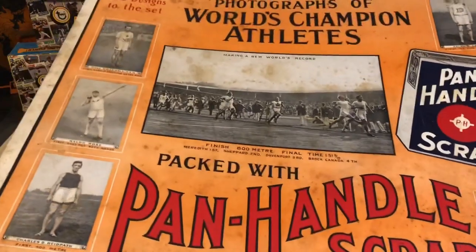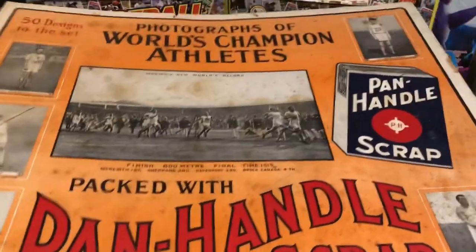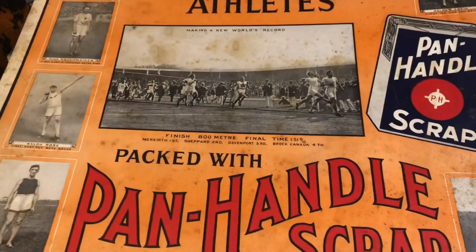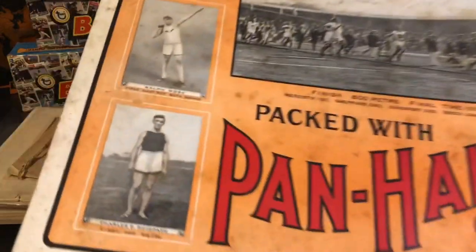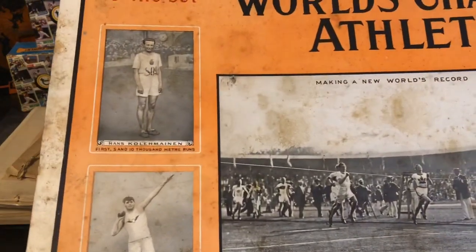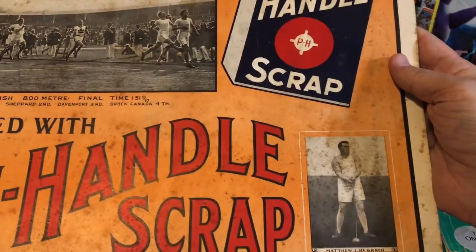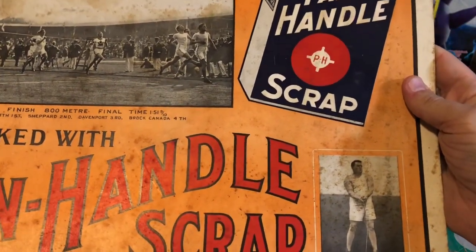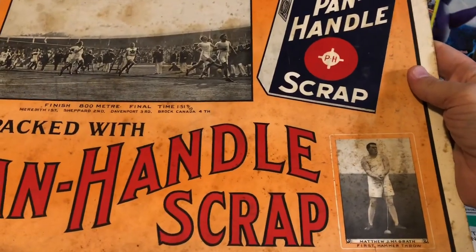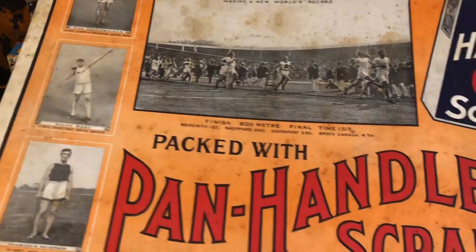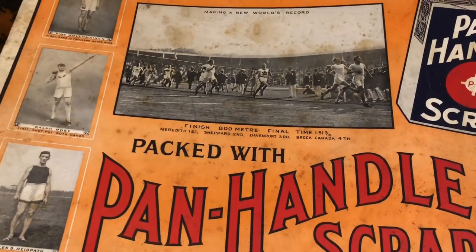And this is actually the only example of this particular poster that I've ever seen, and it's one of my favorite pieces that I have. The only thing that would have made this greater is if they had decided to make a card of Jim Thorpe in the set, or if the card that they did make of Duke Kahanamoku was on this particular poster.